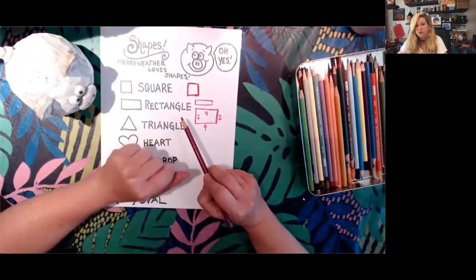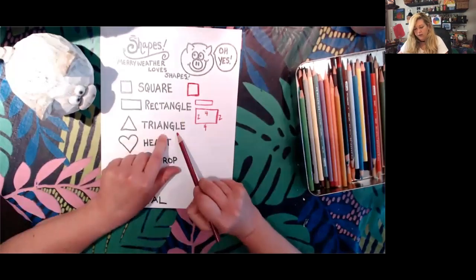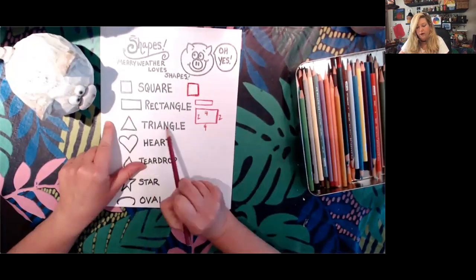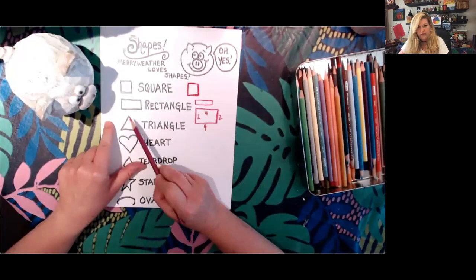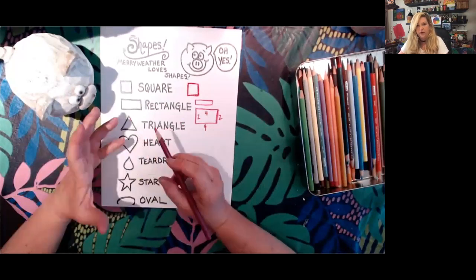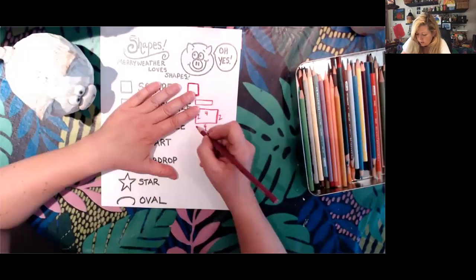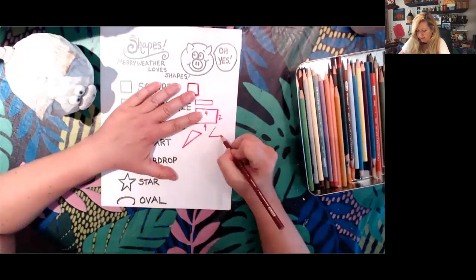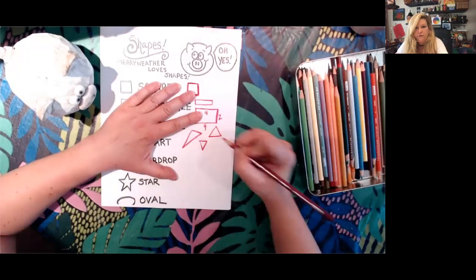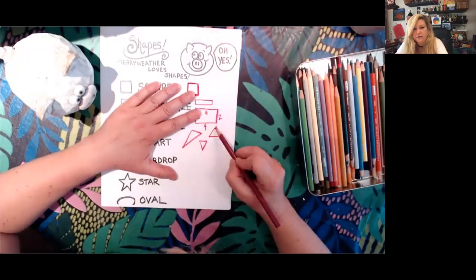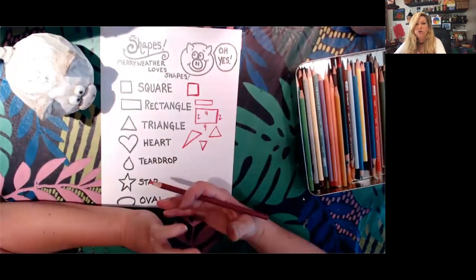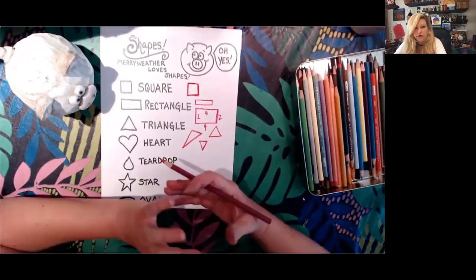Okay? A triangle. A triangle has 3 points or corners, or 3 angles, but it also has 3 sides. And in art, it's the sides that we work with, okay? So a triangle can be like that. It can be like this. It can be like that. You name it. It has 3 sides. And that's how we see shape. We see a triangular shape because it has those 3 sides.